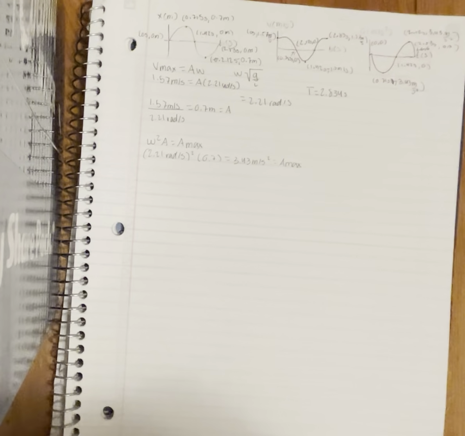And right here it will be 2.12 seconds, and this acceleration is in the negative, I forgot to put that, and it will be 3.43 meters per second squared. And then right here it will be 2.83 seconds and 0 meters. Whew.